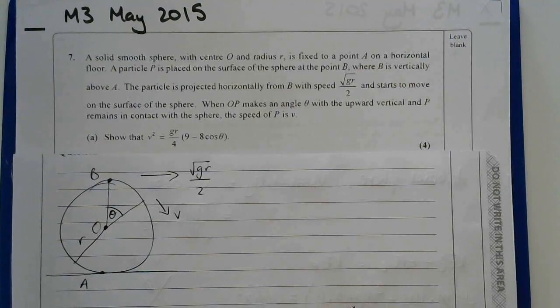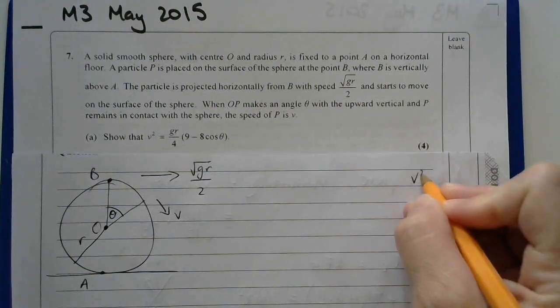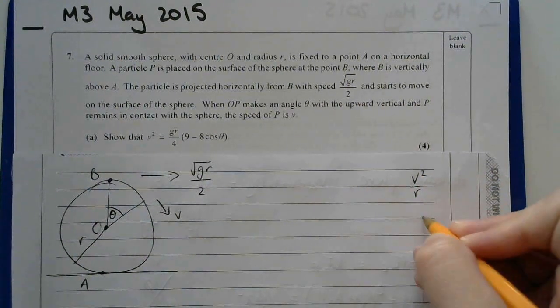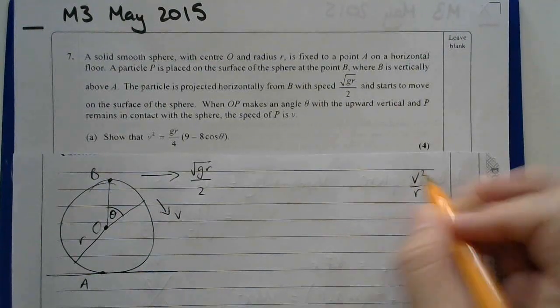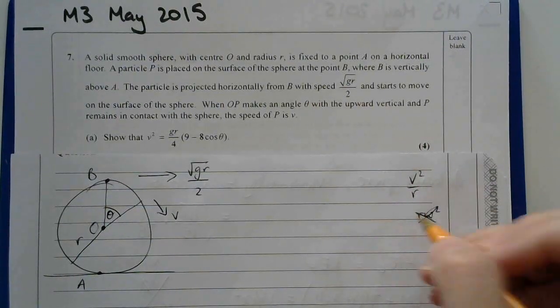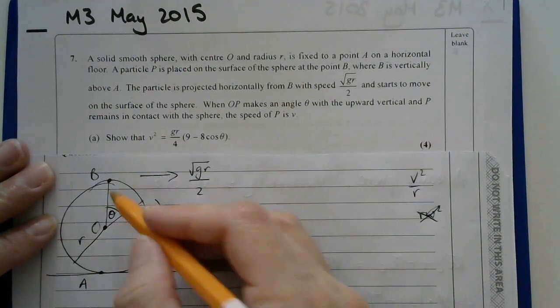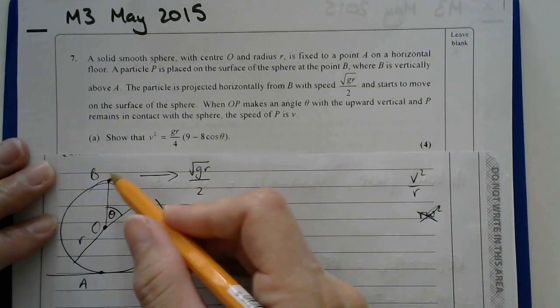So how can I get an equation with V squared in it? Well, I could use energy, and the other option is to get an equation with the acceleration in, because the acceleration will be V squared over R, which is a better choice than using R omega squared in this question, because we can see we've got V squareds all over the place. So this is the best thing to use for the acceleration. But I'll begin by using energy and see if that's enough to get me the mark.